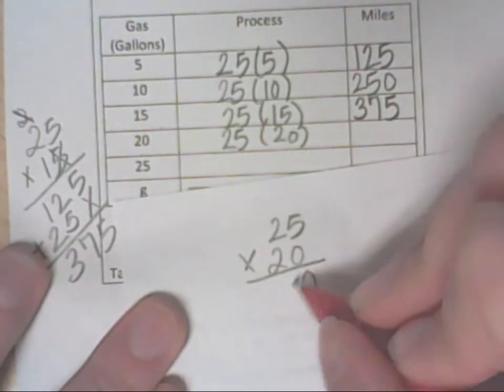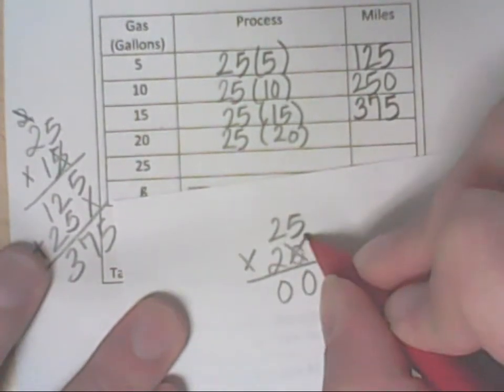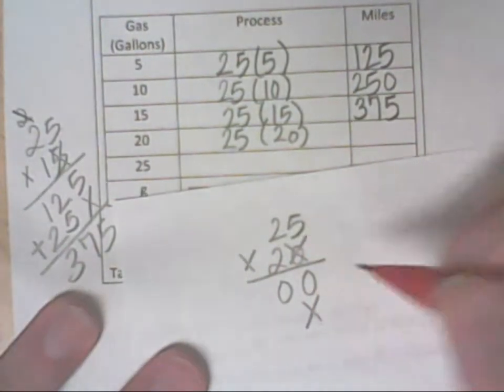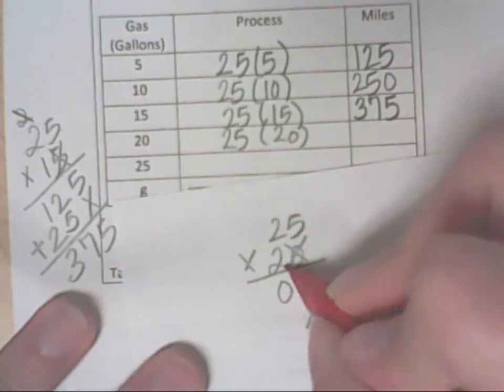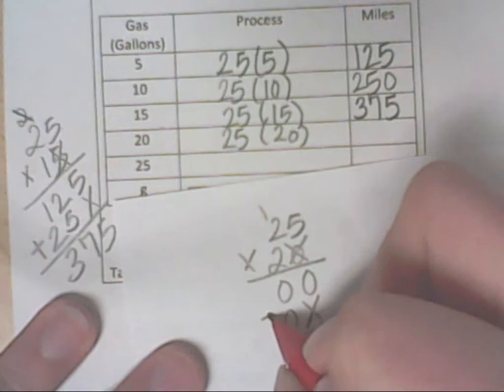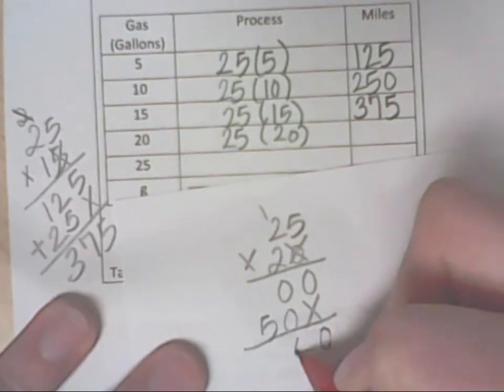5 times 0 is 0. 2 times 0 is 0. I mark out my 0, I'm done, and I create a placeholder. I use an X, but you may use a 0. 5 times 2 is 10. 2 times 2 is 4, plus 1 lonely guy.